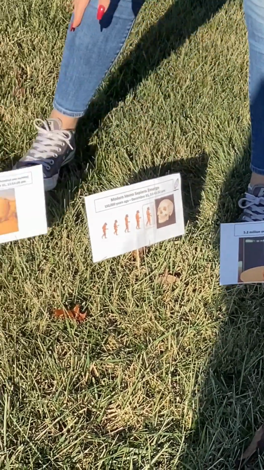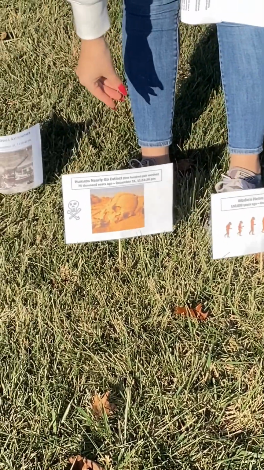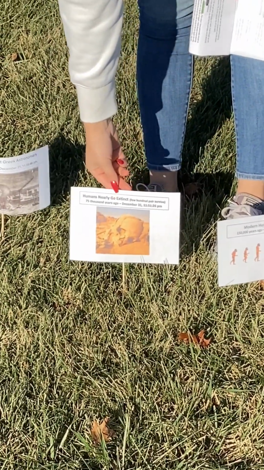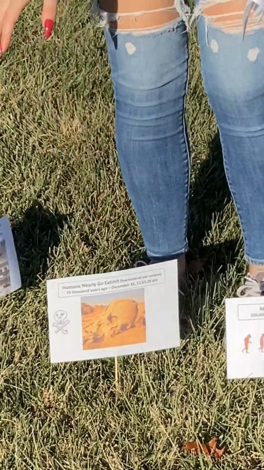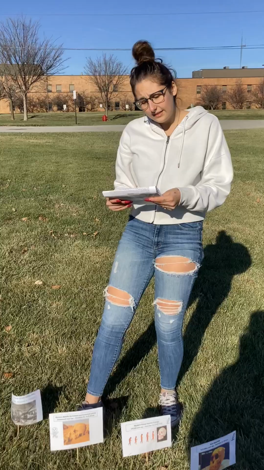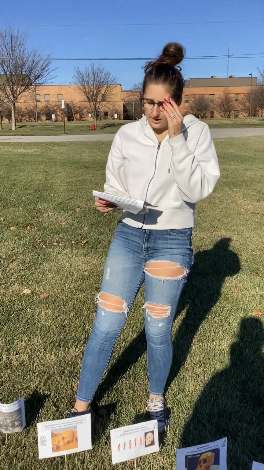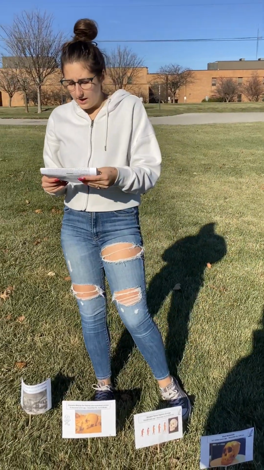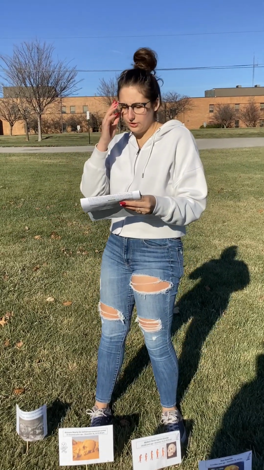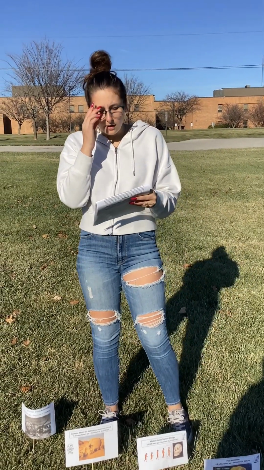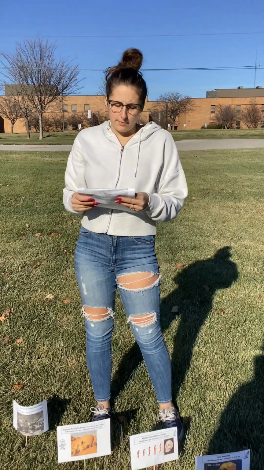And then we get, like 10 minutes later, we see that humans nearly go extinct. About 99% of the population died. And people are saying that they went extinct due to climate changing and cooling and drought and the volcanic eruptions.